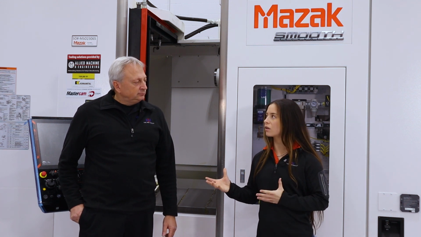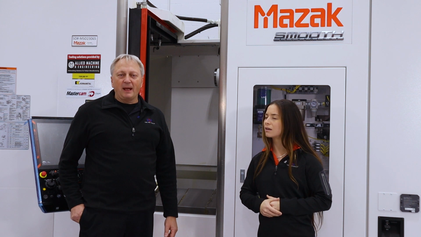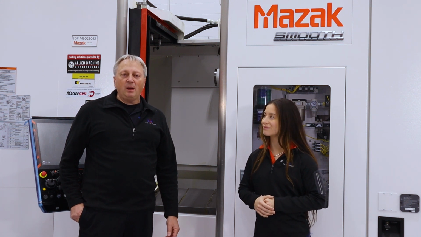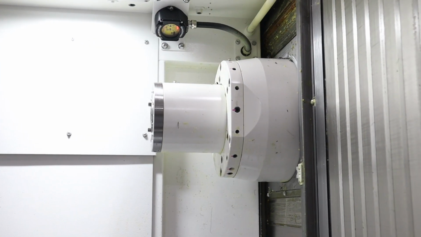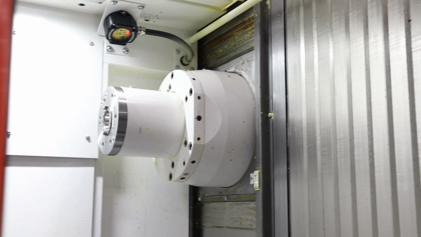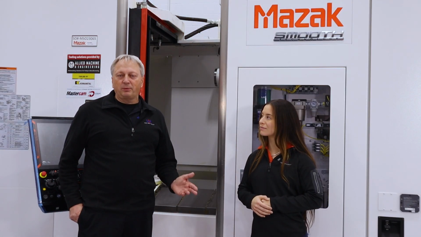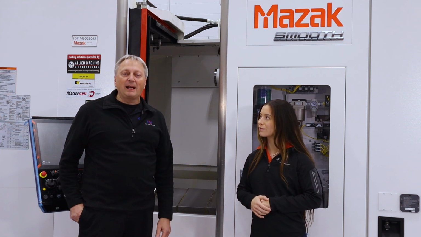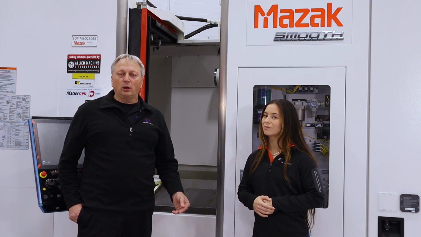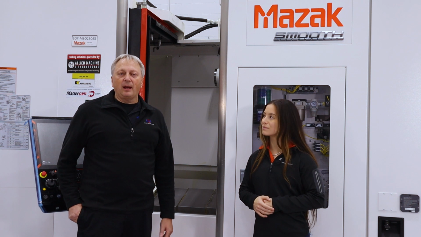Awesome. And how about spindle options? Spindle options, Mazak will have a standard RPM. A lot of times I believe on this machine, it's an 18,000 or 15,000, and then you can go up to a 25,000 RPM high speed, or you can go down to a lower RPM as being a high torque.